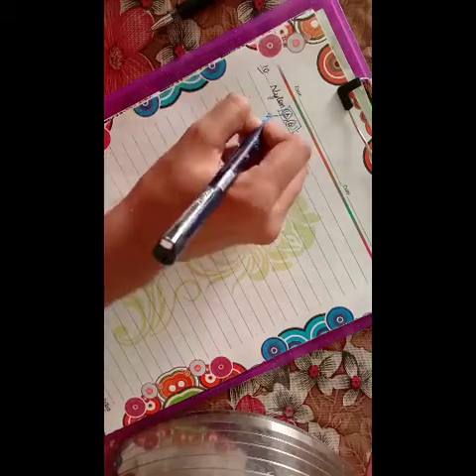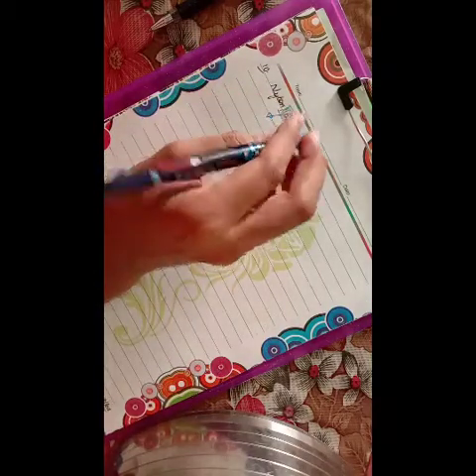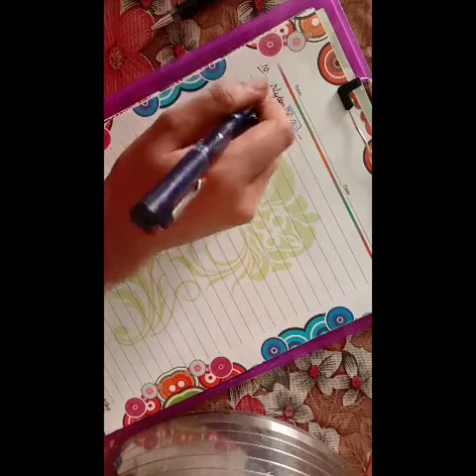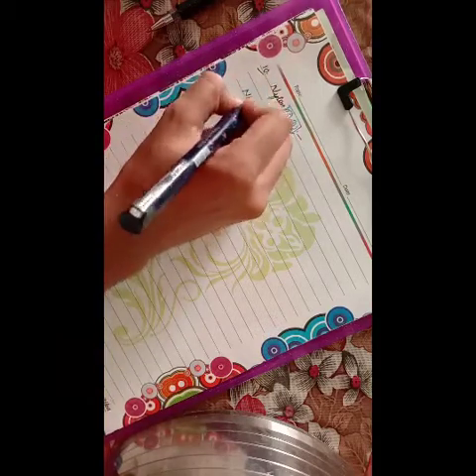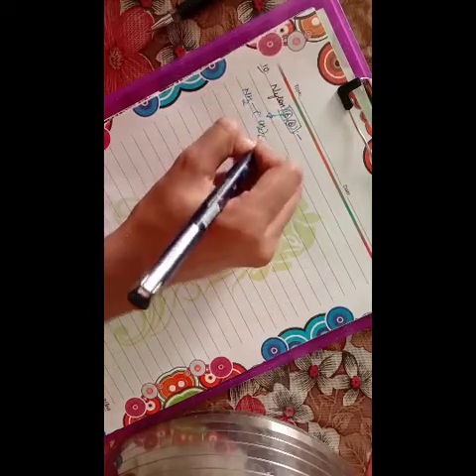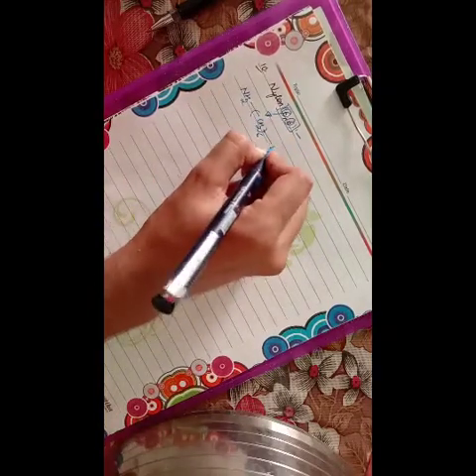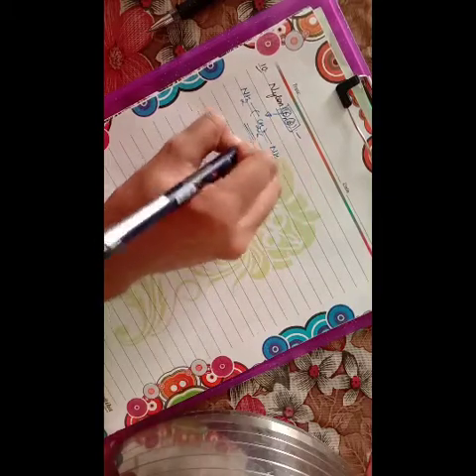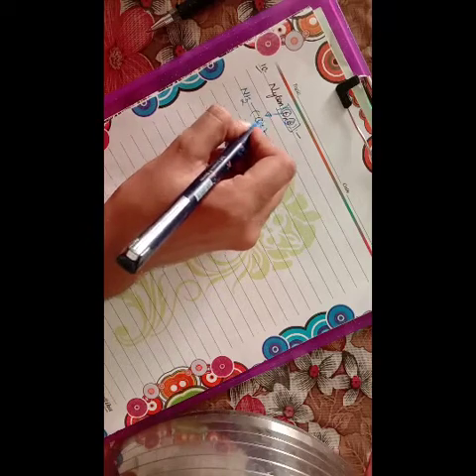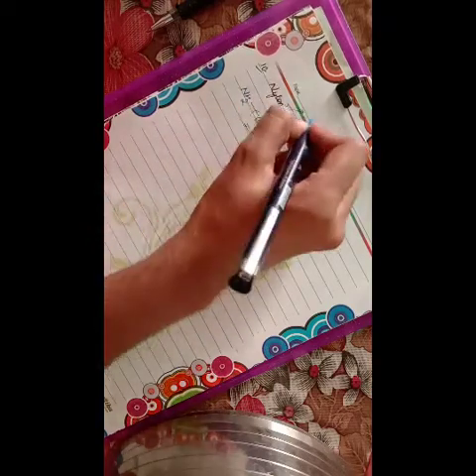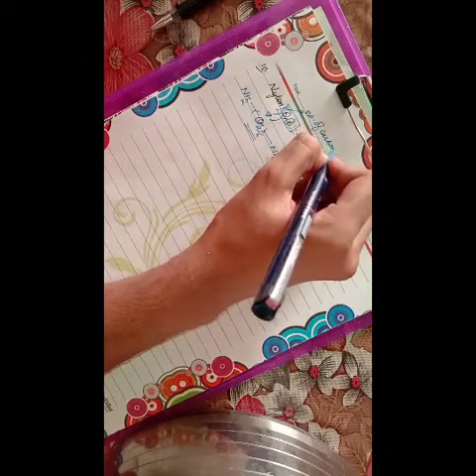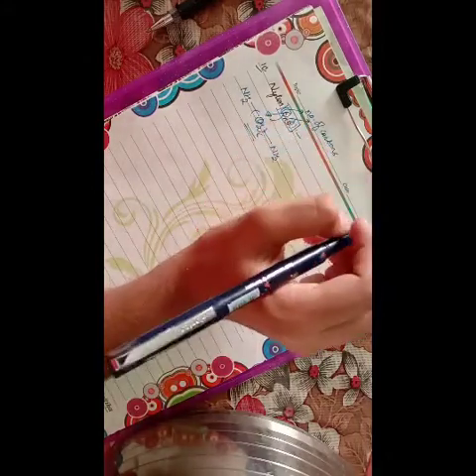This 6 signifies the hexamethylene diamine, that is NH2 (CH2)6 NH2. This 6 means here we have 6 CH2 links. This 6 represents the number of carbons.